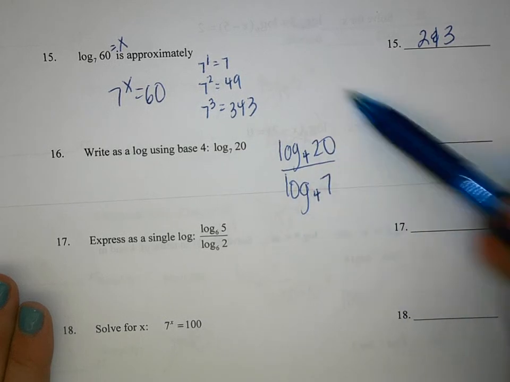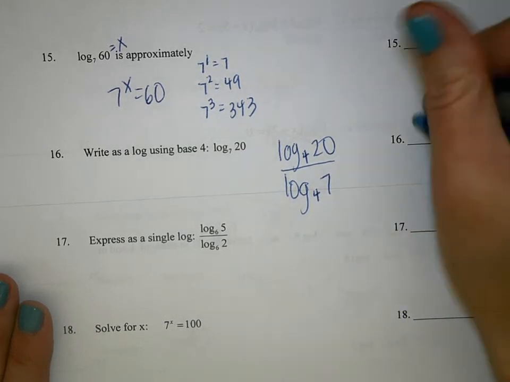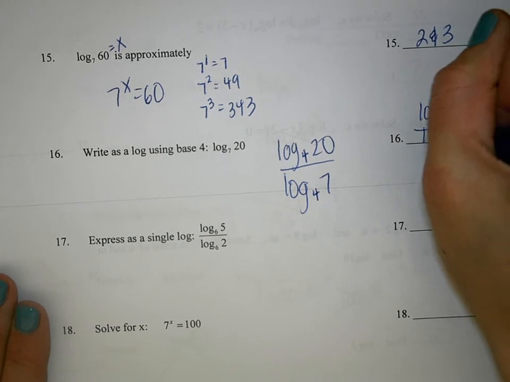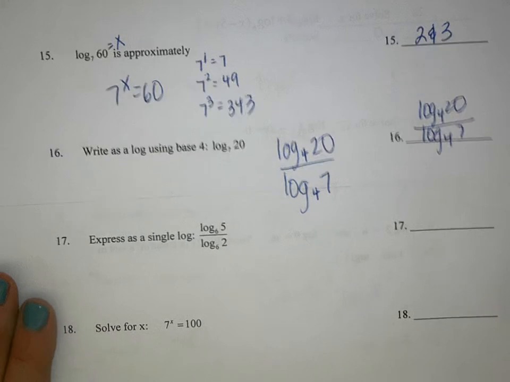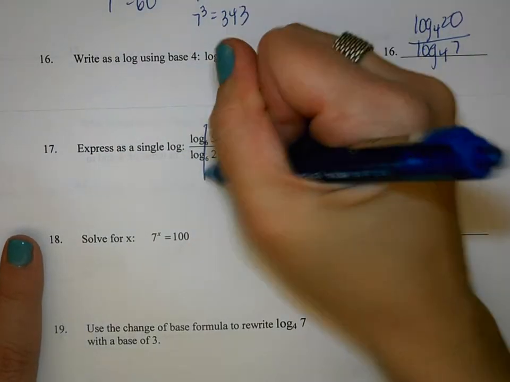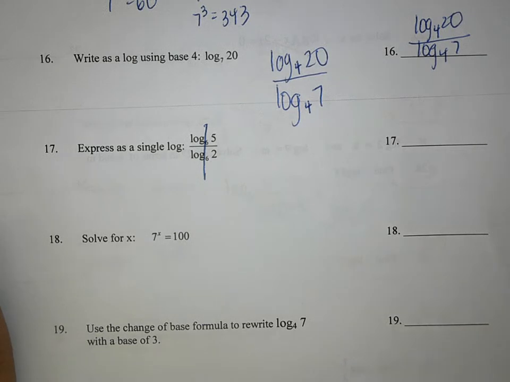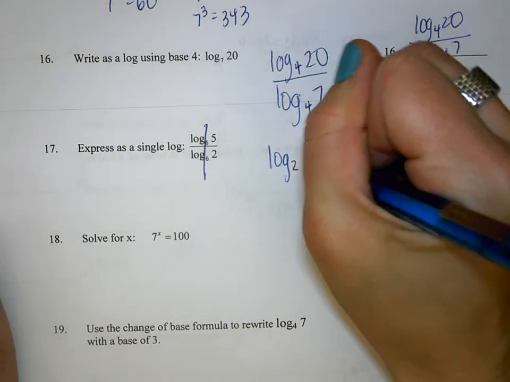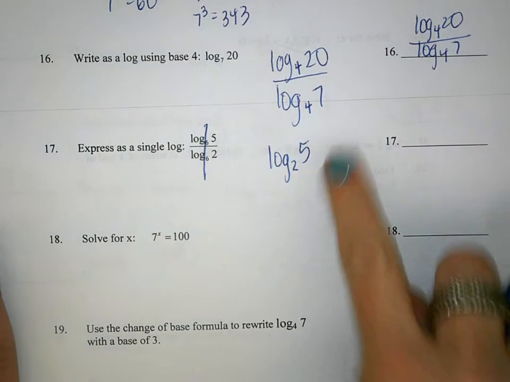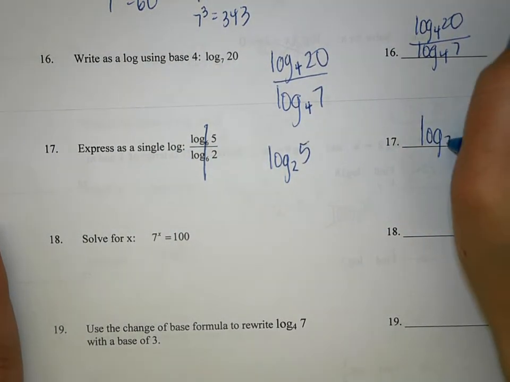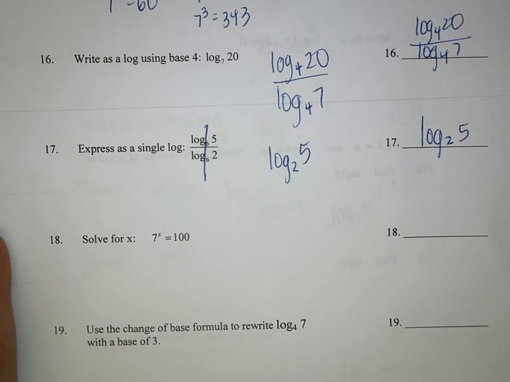And I could have gone the opposite direction, which is what number 17 does. So they want you to write it as a single log. So how do I end up writing that one as a single log? Log base 7 of 3. So we cross out the 6's, right? And then it ends up becoming what? Log base 2 of 5. This is now a single log. Right here there were 2 logs. Now this is a single log. So log base 2 of 5. Are there any questions there?